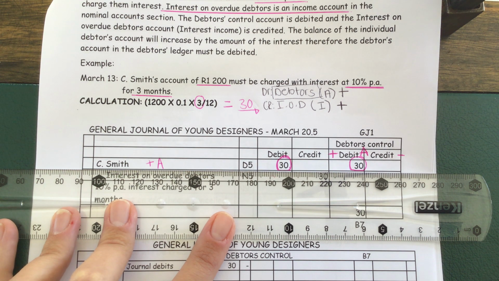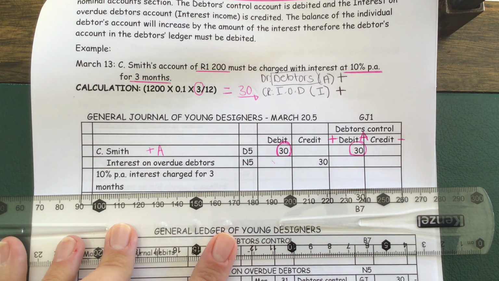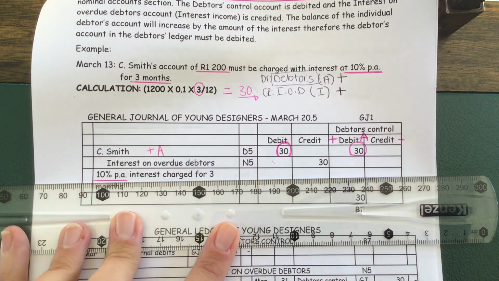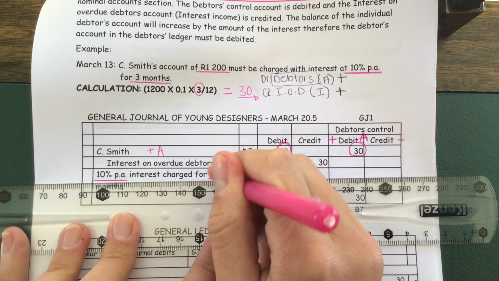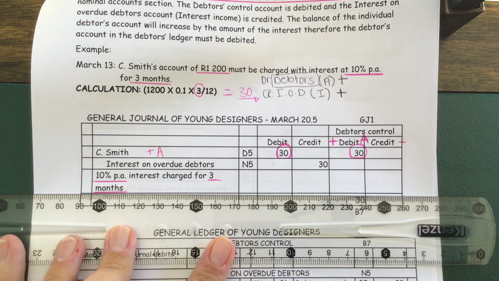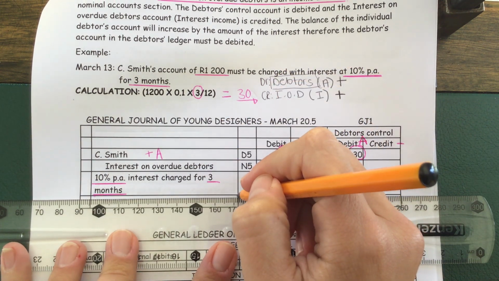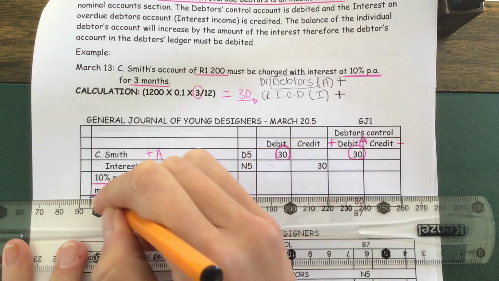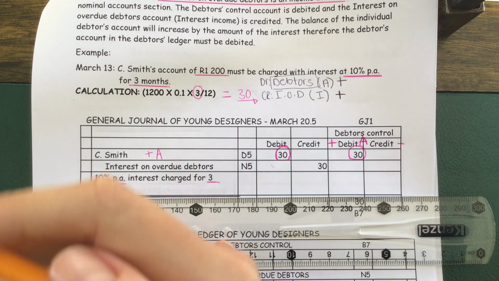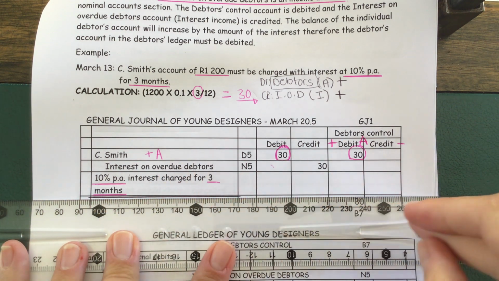And the way to finish off a transaction like this is to then do your narration. There you can specifically see, so this would change, obviously, depending on the transaction you're given. 10% per annum interest charged for 3 months. Please, like I said in the previous video, you have to learn these narrations off by heart as they are marked. Now the transaction's finished. Please don't forget you need to underline the transaction. Now, you're not done because you know whenever you're dealing with the debtor and you've entered into a journal, where do you immediately need to go? You have to go update his ledger.